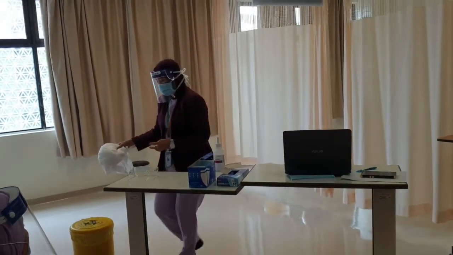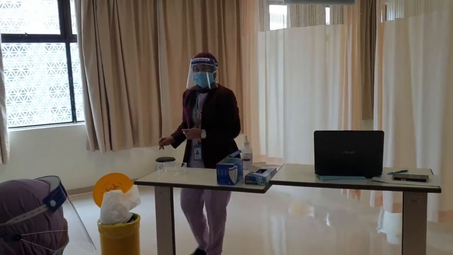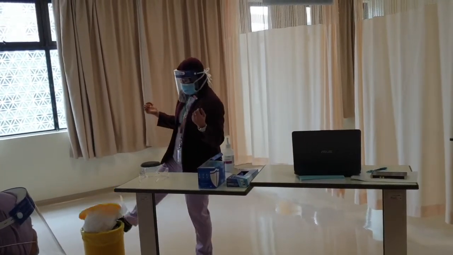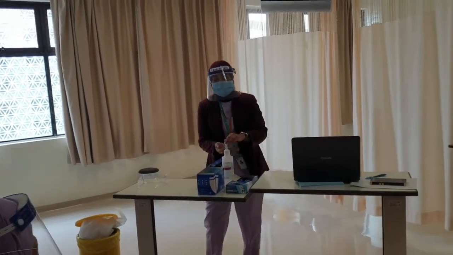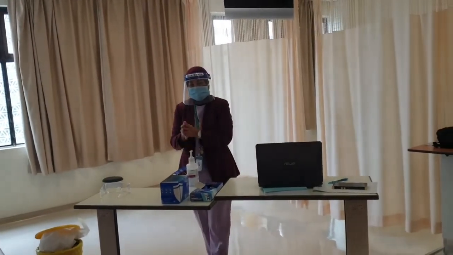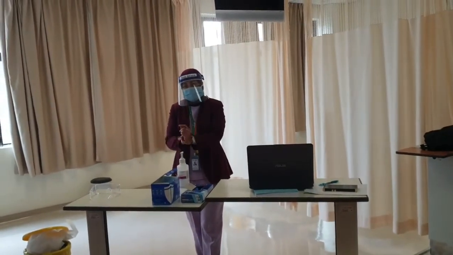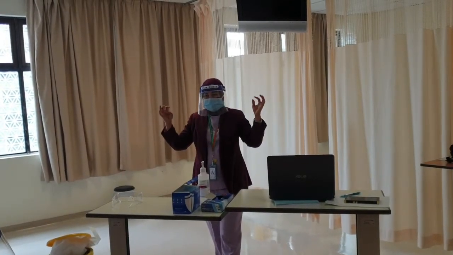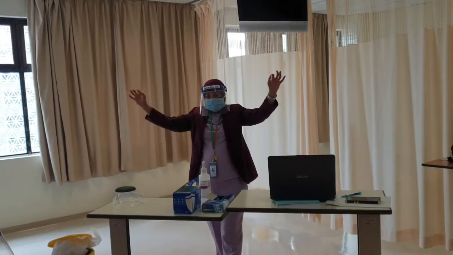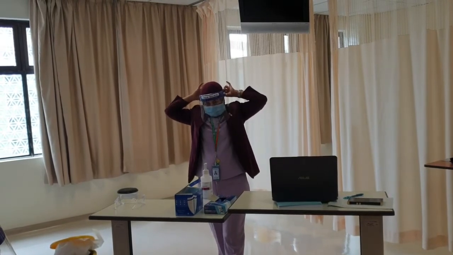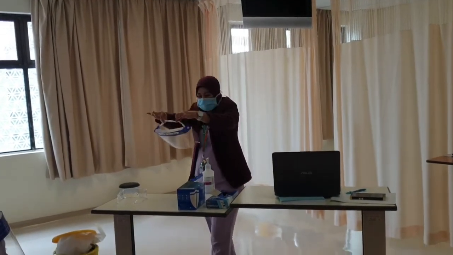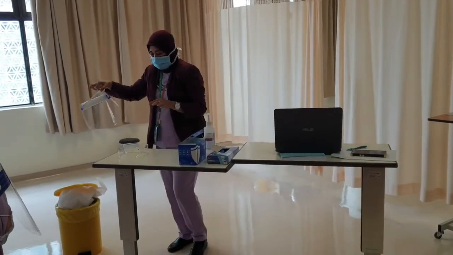And the gloves also the same. Then after this, remove the face shield from the back, then throw it.